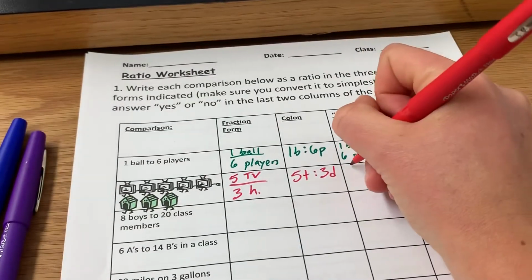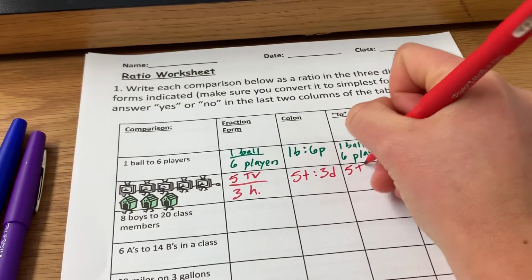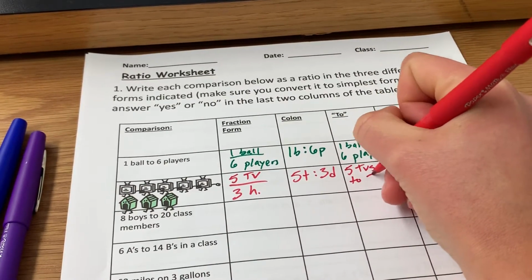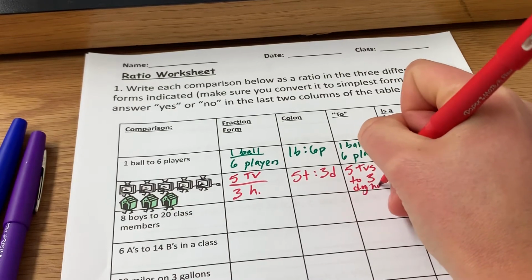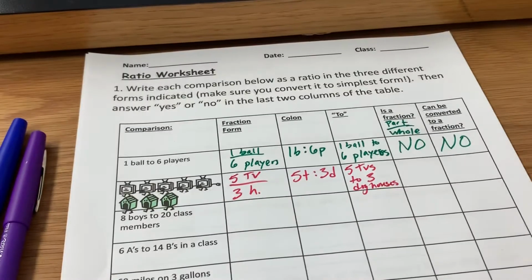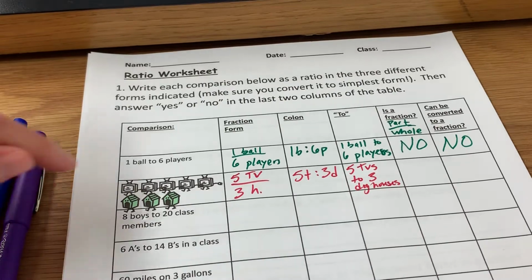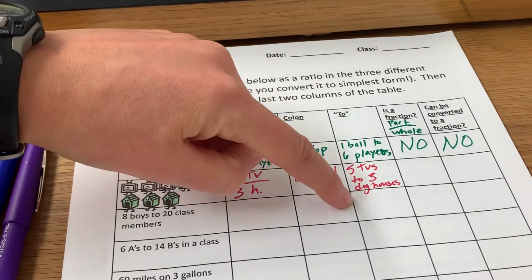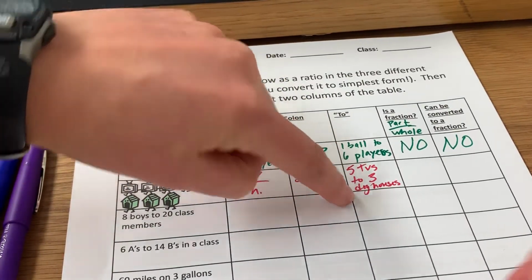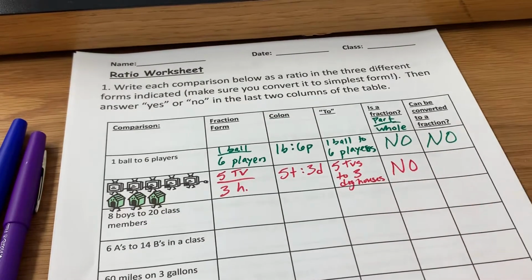And then the word form would be 5 TVs to 3 dog houses. Is that a fraction? If I'm comparing 5 TVs to dog houses, is that part of something compared to the whole thing? The answer is no.